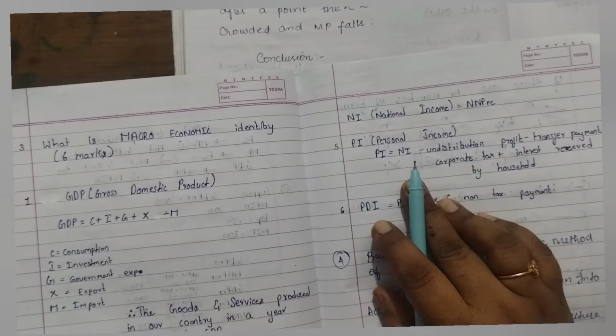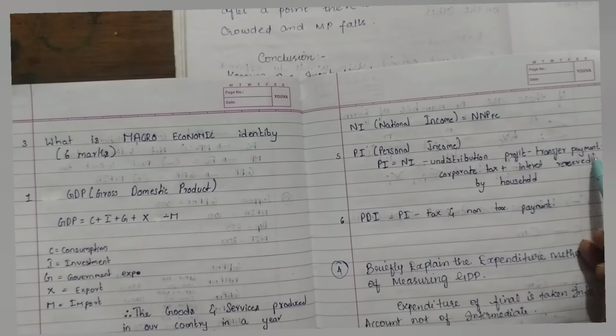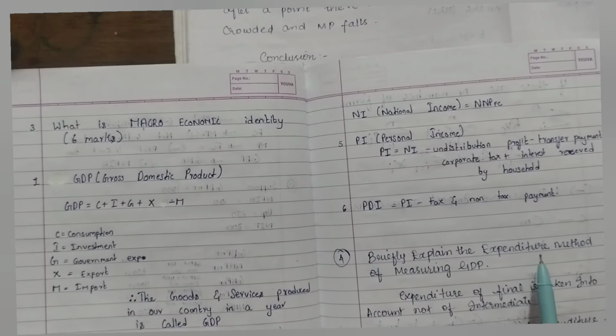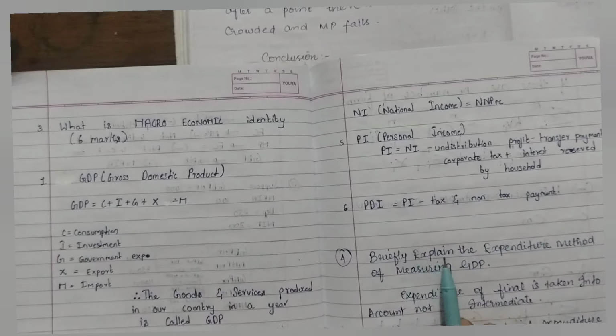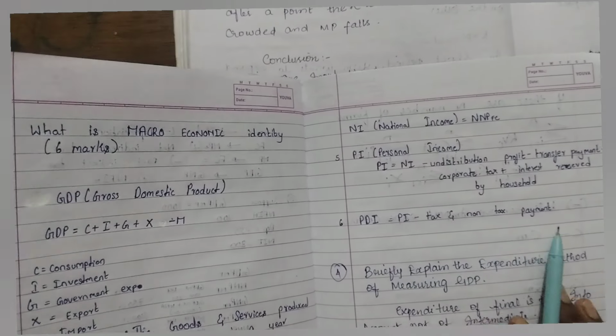Then NNP at FC is considered as national income. After then, personal income. Personal income is national income minus undistributed profit minus transfer payment minus corporate tax plus interest received by household. So everything will be minus, only one thing will be added, which is interest received by household. Okay. PI minus tax and non-tax payment.